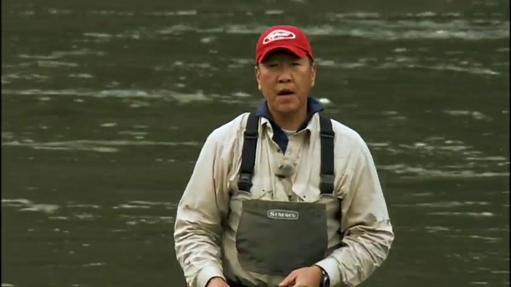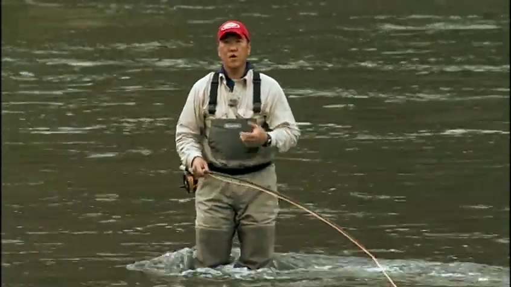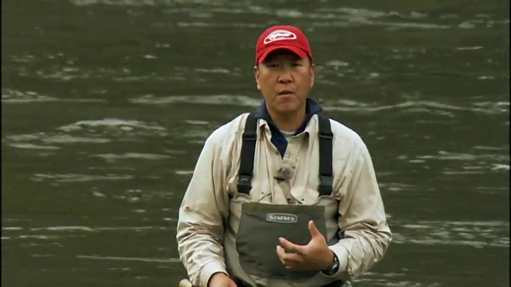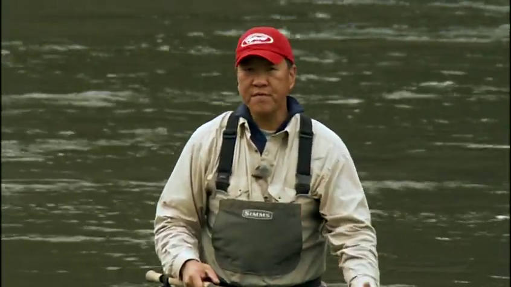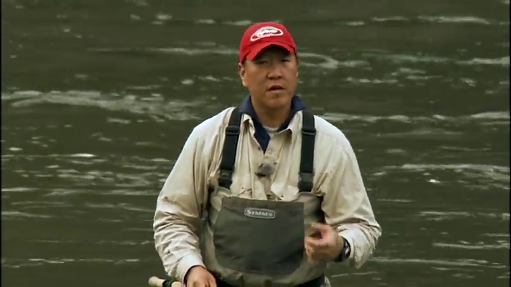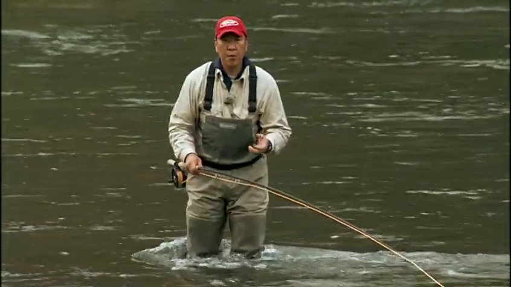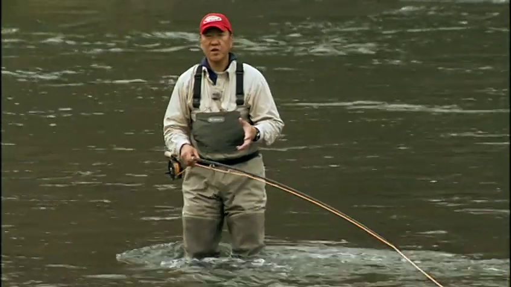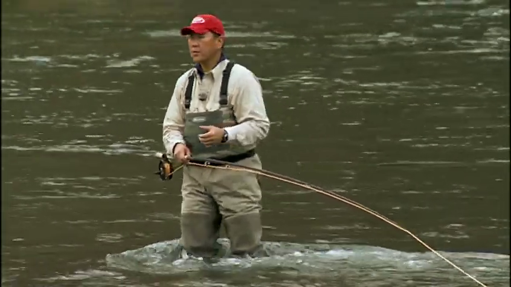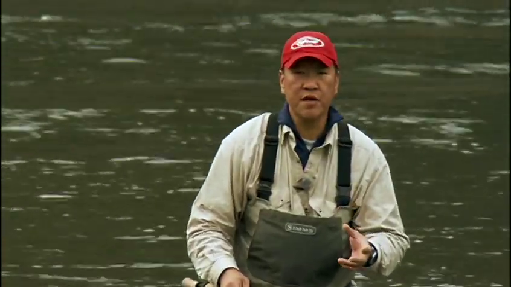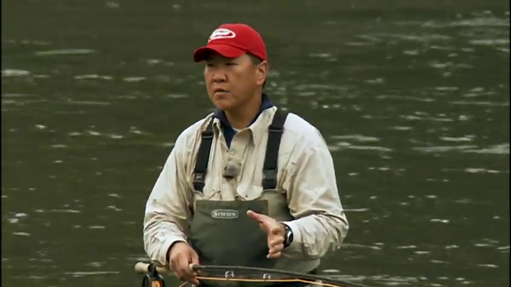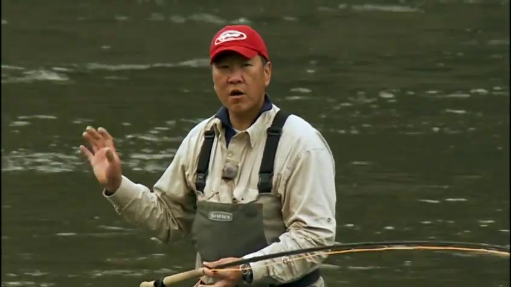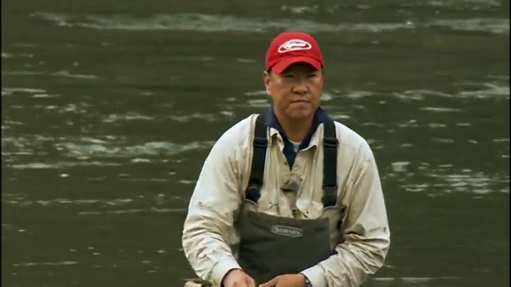If we combine body rotation with weight shift, we get even more energy to the cast from our body and less with our arms. Now it doesn't matter whether you stand right foot forward or left foot forward. That's immaterial. What's more important is the concept of weight shift and body rotation. Now we start the cast with weight shift. The next thing that happens is body rotation, and the hands and arms finish the cast.